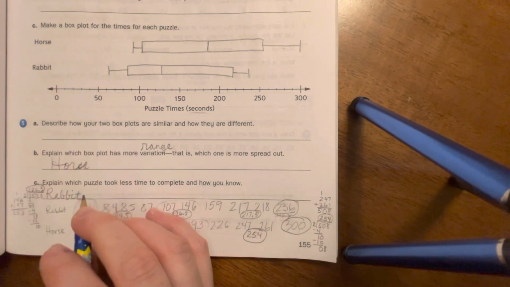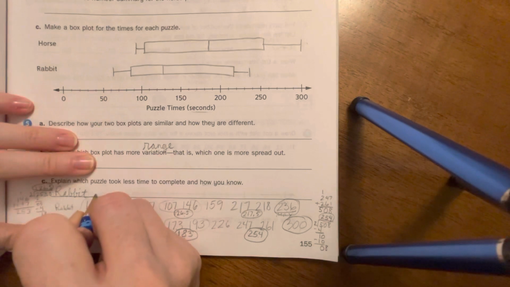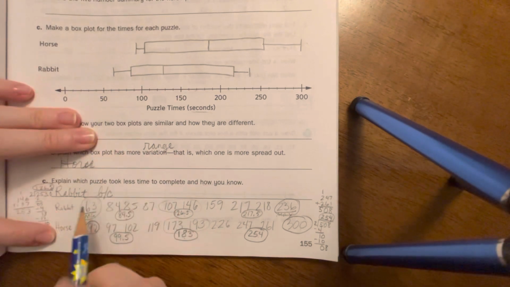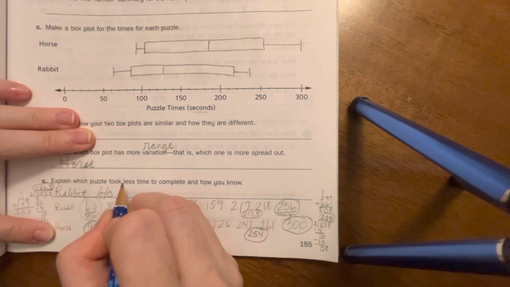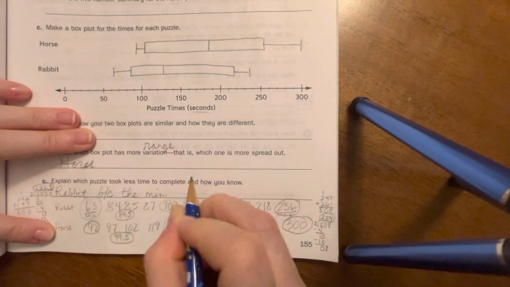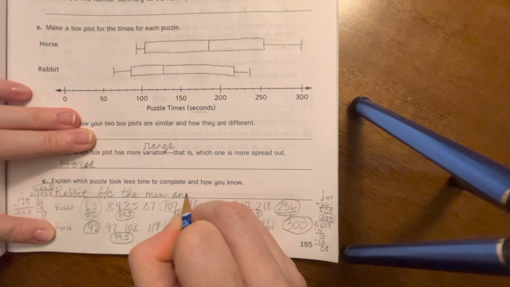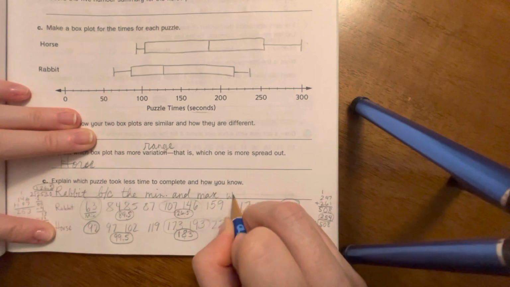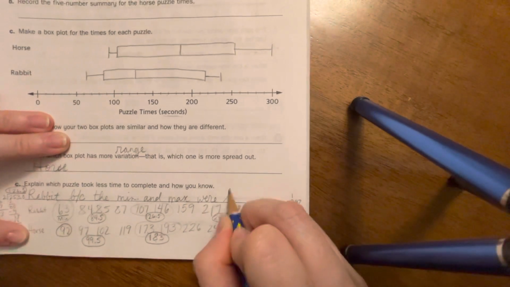So we could say something like rabbit b/c. Remember that, guys? b/c stands for because. Rabbit because the min and max were both lower.